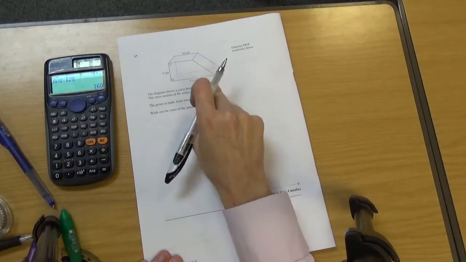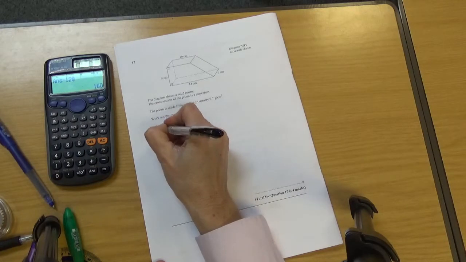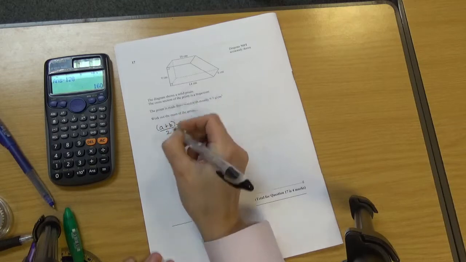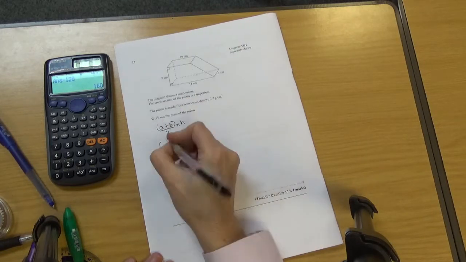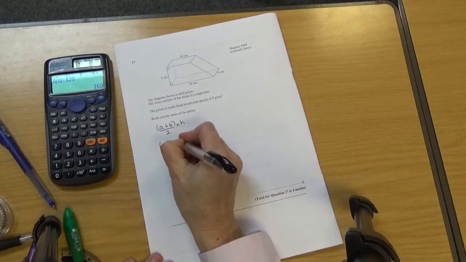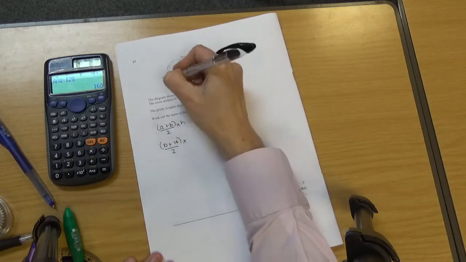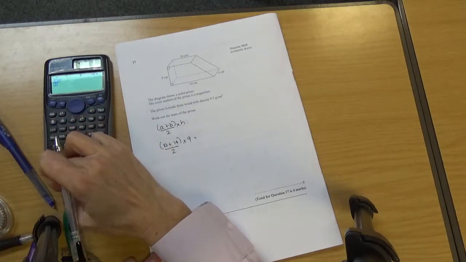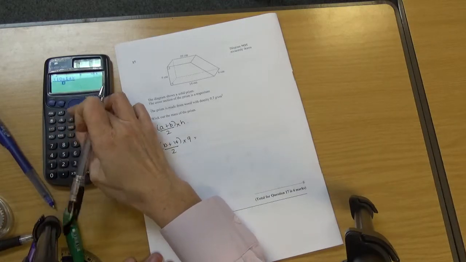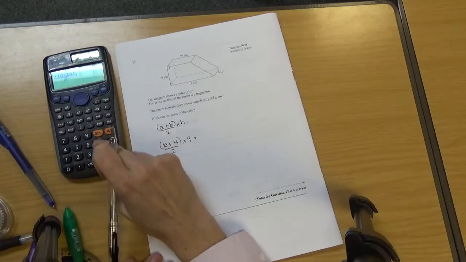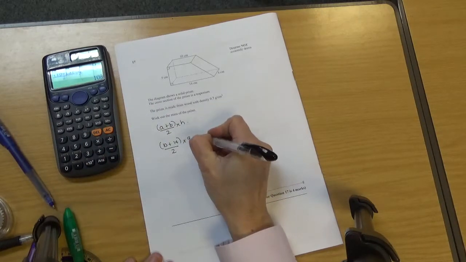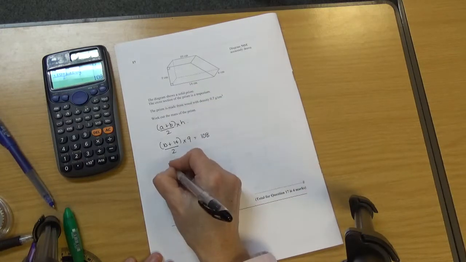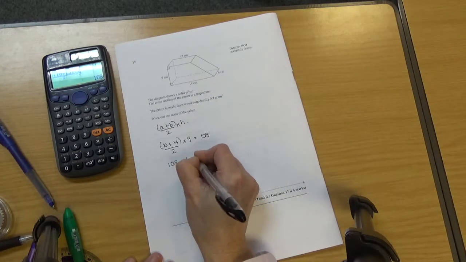So trapezium on the end. The area of a trapezium is (a plus b) over 2 times h. In this case, it's the 10 and the 14 that are the a and b, and the height is 9. That makes 108. That's the area. Then I've got to multiply that by the length to get the volume.